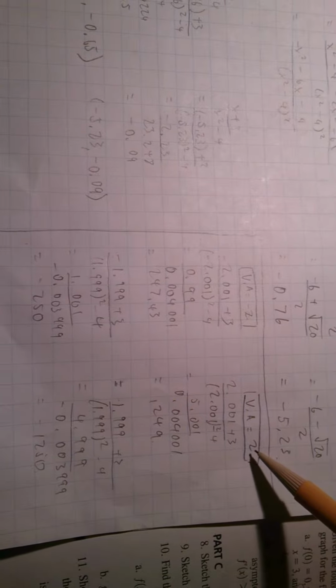From the vertical asymptote of positive 2, we do the same thing, but instead we approach from positive infinity. So that means we would have on the right side of the vertical asymptote of 2, which would be 2.001. Once again, we could pick any large positive value or any large negative value according to our vertical asymptote.